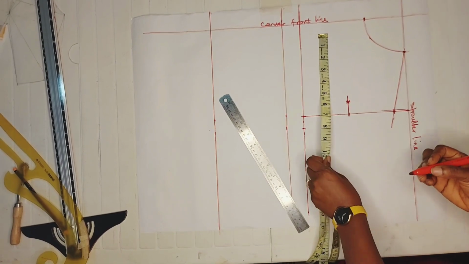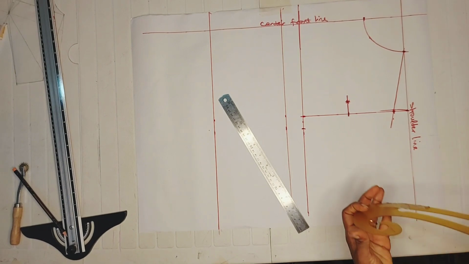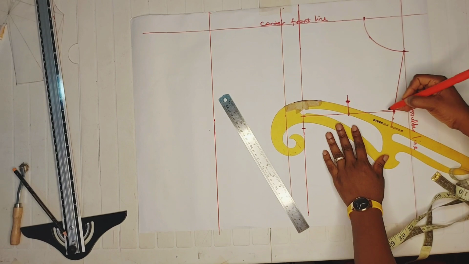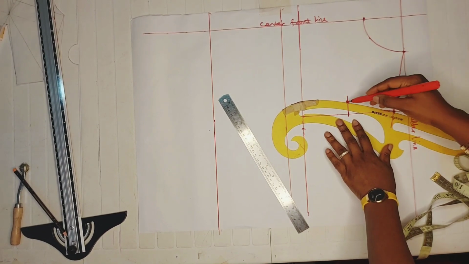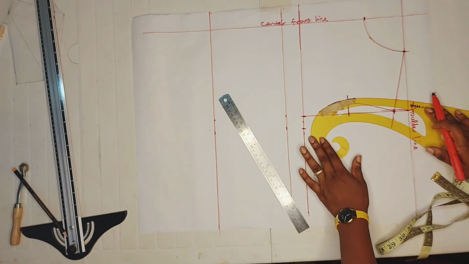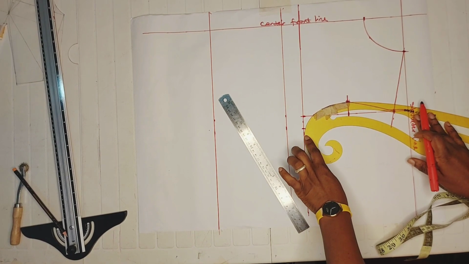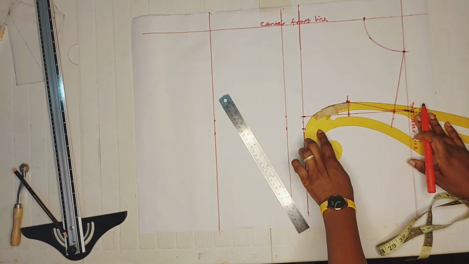So now the next thing we want to do is to connect these marks with our French curve. So from this point to this point, we'll connect like so. And then we take the French curve upwards. Make sure that this French curve does not go below this bust line.